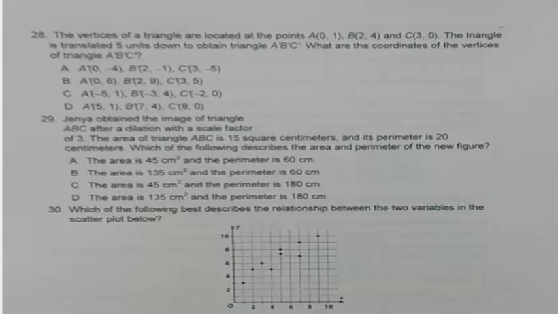B. A' (0, 6), B' (2, 9), C' (3, 5). C. A' (-5, 1), B' (-3, 4), C' (-2, 0). D. A' (5, 1), B' (7, 4), C' (8, 0).